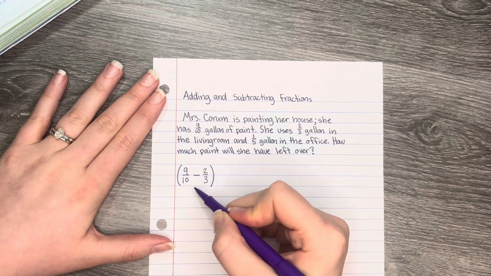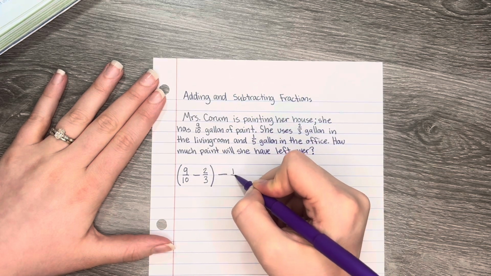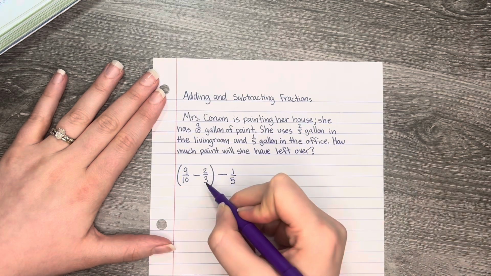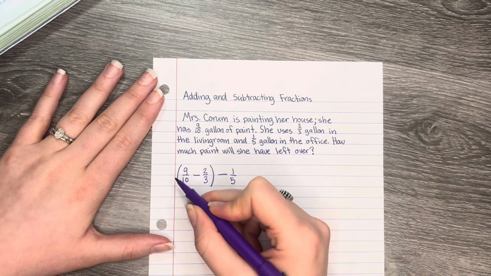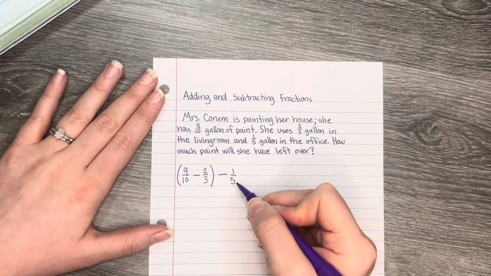Then, after I'm finished painting the living room, I use another 1/5 gallon of paint. I'm going to find how much paint I have left over after painting the living room. Then I'm going to subtract another 1/5 of a gallon because that's what I use in the office.